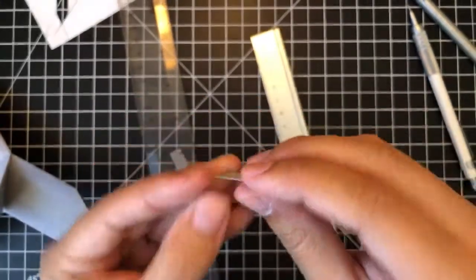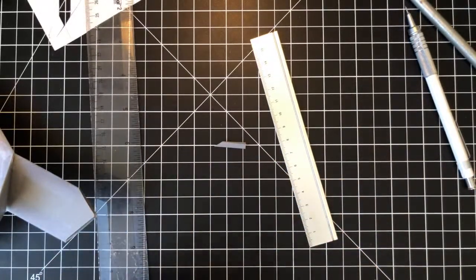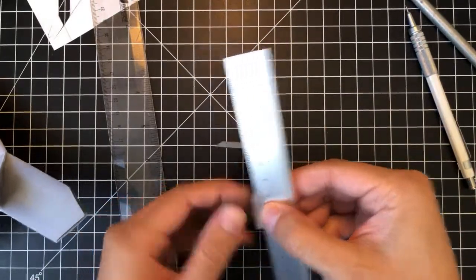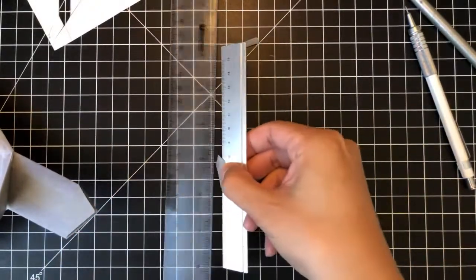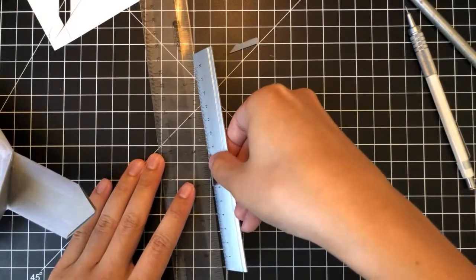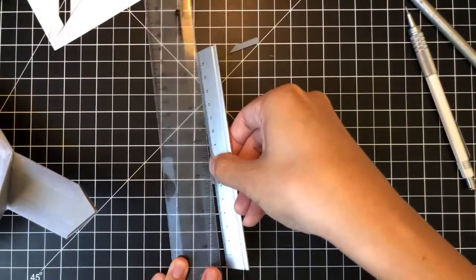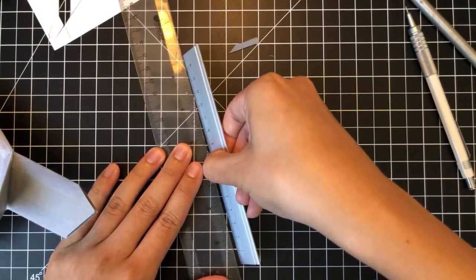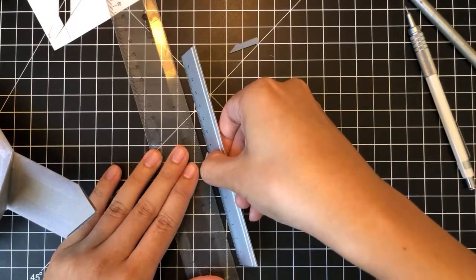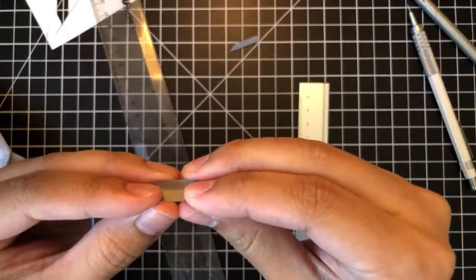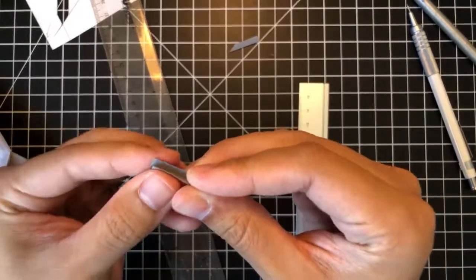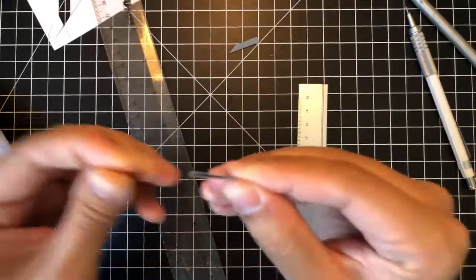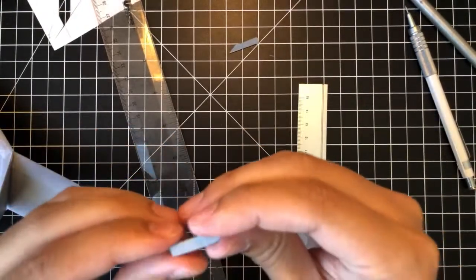This will be our wingtip reinforcement. I'm gonna do the same thing on the other side. Just a tiny fold to get it started. Just fold down. Should be all set there.